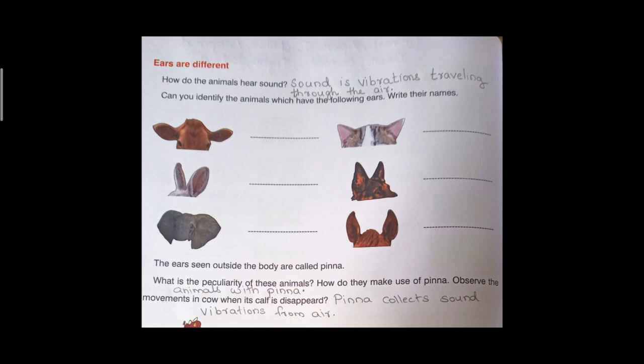The next question is, what is the peculiarity of these animals? I have written the answer below that. Animals with pinna. Okay. How do they make use of pinna? And observe the movement in a cow when its calf disappears. How will the cow understand it has gone from the place?